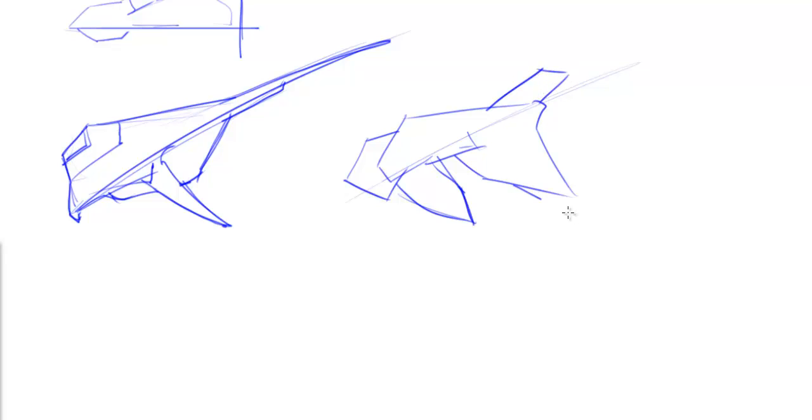I'm going to try to break the planes where I have little angles that come out here. That might be front. Maybe something comes out here a little bit more. Okay, let's just say that's my next shape.